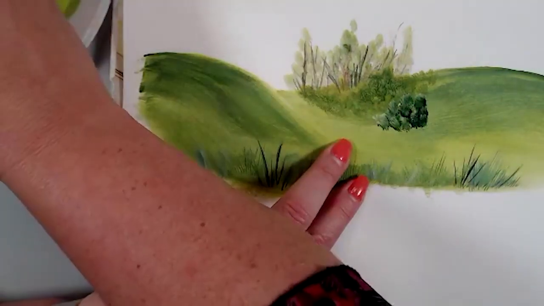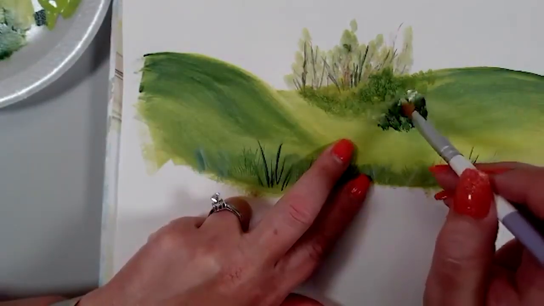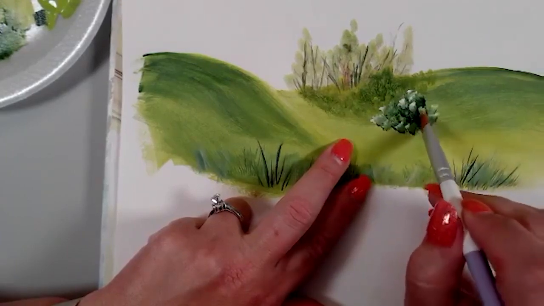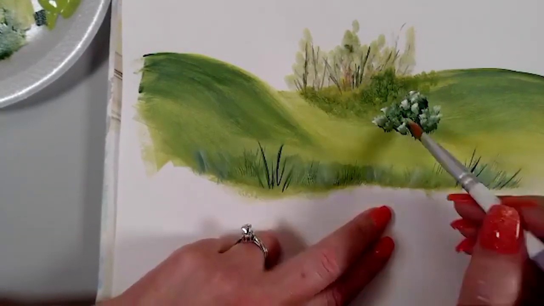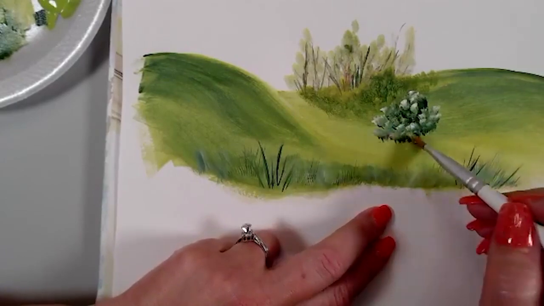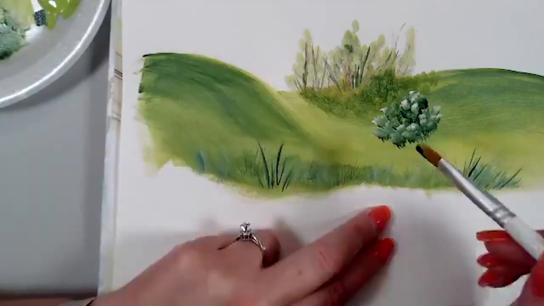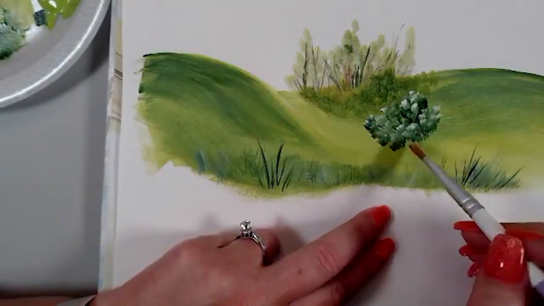And then white. Okay, so you're creating more texture now and more depth because of the change in color and bringing it forward.